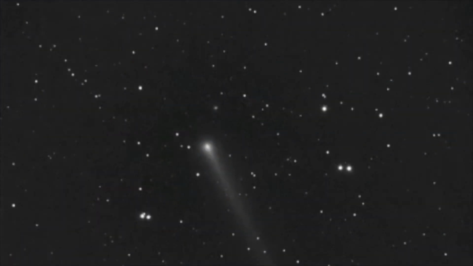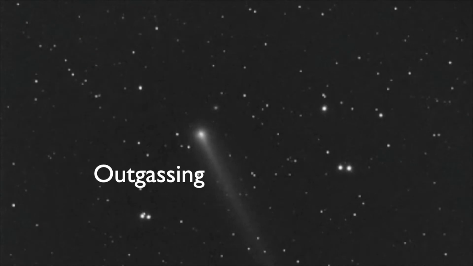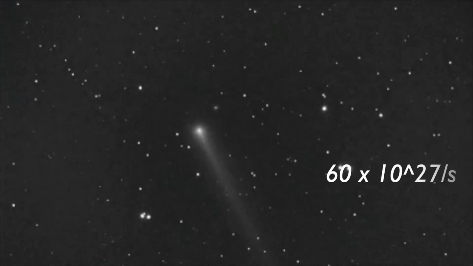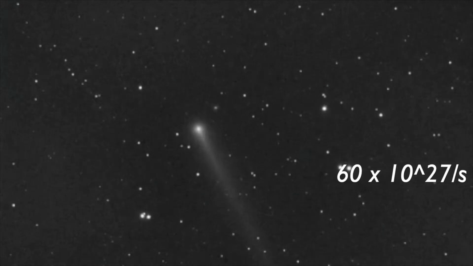A comet is composed of a large proportion of ice, which sublimes at high temperatures, such as those encountered near the Sun, releasing gases which make up what we call the tail of the comet. This process is referred to as outgassing. Near perihelion, this value is around 60,000 quadrillion particles per second.